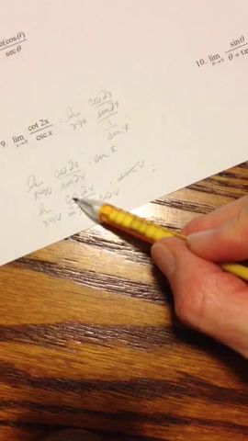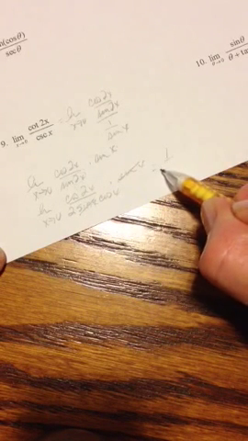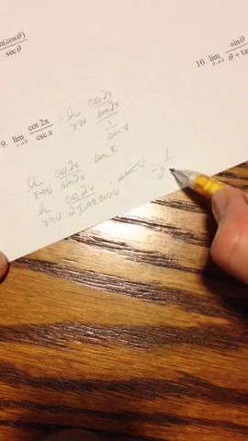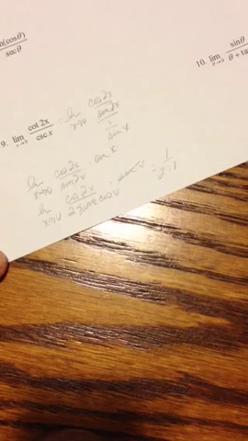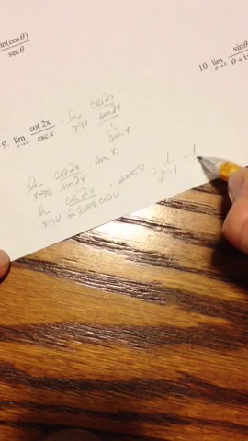And as x goes to 0, cosine of 2x goes to 1, just as cosine of x goes to 1. I have a 2 in the denominator, and again, we just said cosine of x as x goes to 0 is 1. So that answer is 1/2.